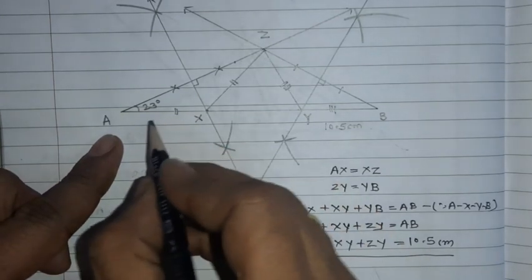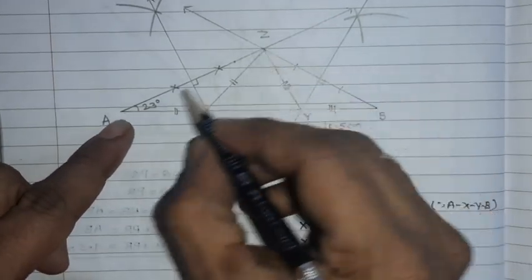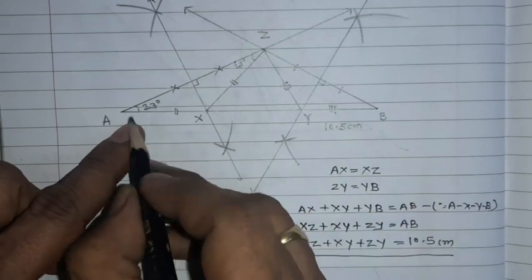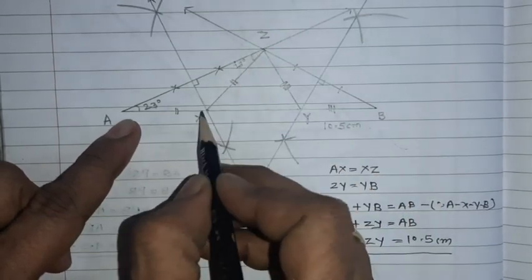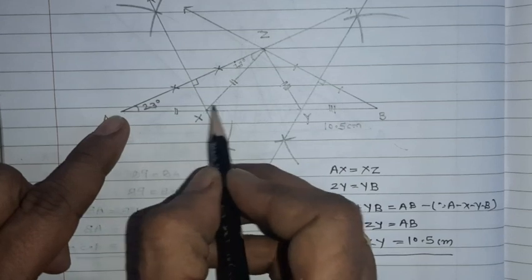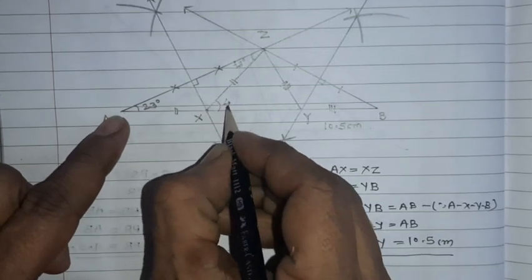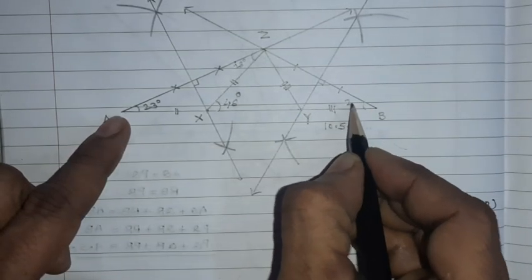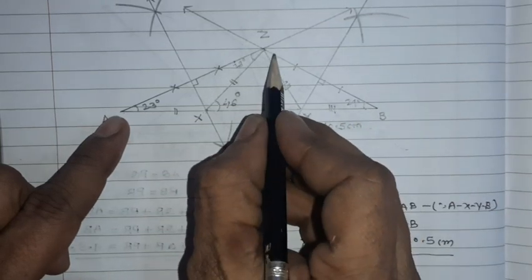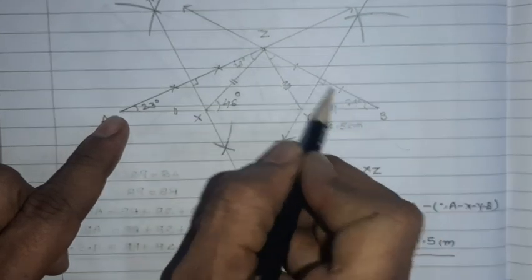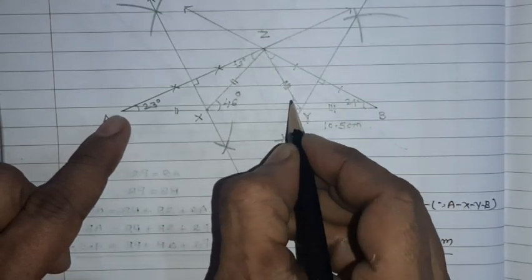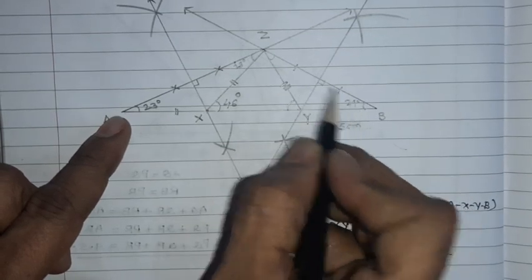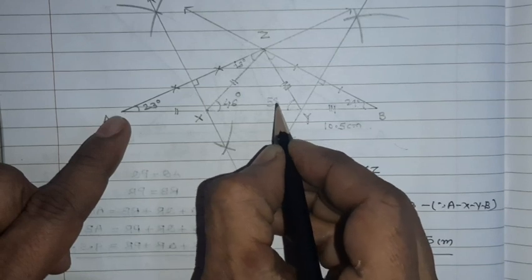As dear student, see here, AX is congruent with XZ, angle A is 23, angle Z is also 23 degree, and this angle X is the exterior angle of this triangle. Therefore, measure of this angle is equal to the sum of this. Therefore, it is 46 degree, as we required this 46. And dear student, this is 29 degree. Therefore, this angle is also 29 degree, as these are the base angle of isosceles triangle. And this is exterior angle, and the measure of this exterior angle is equal to the sum of these two angles. Therefore, 29 plus 29, it is 58 degree.